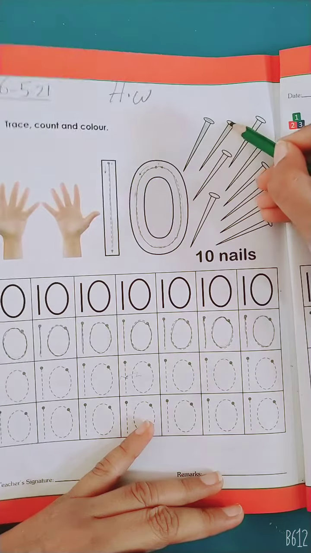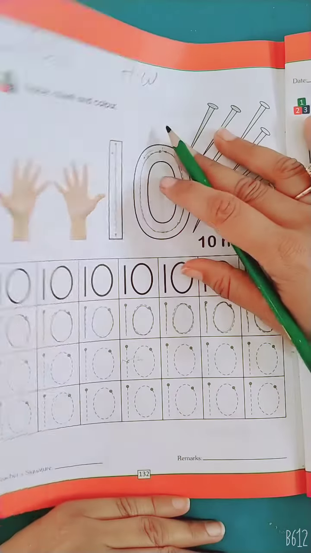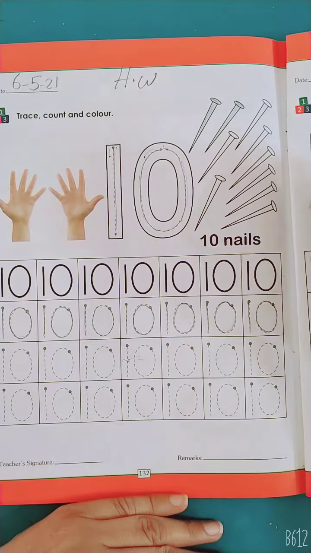It's your homework, beta. Complete book page number 132.